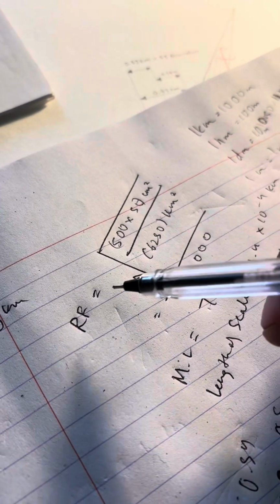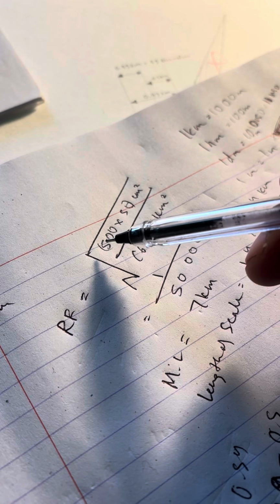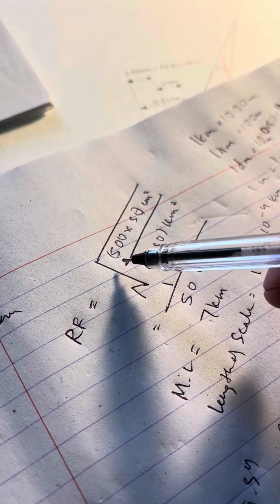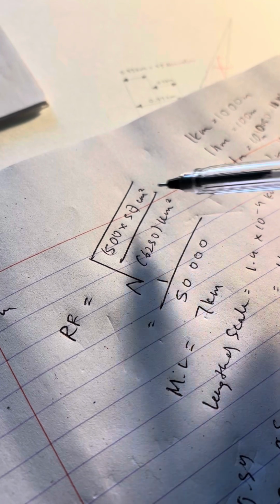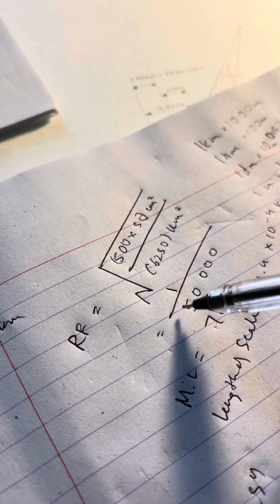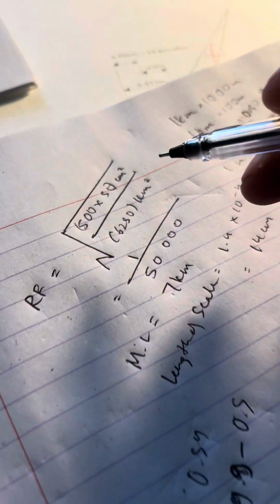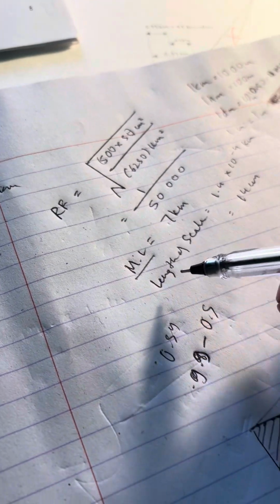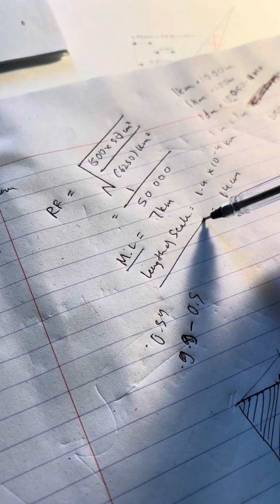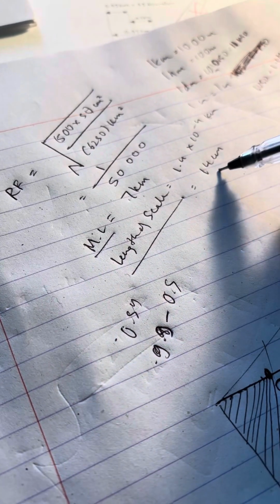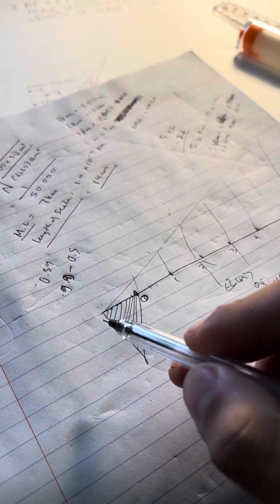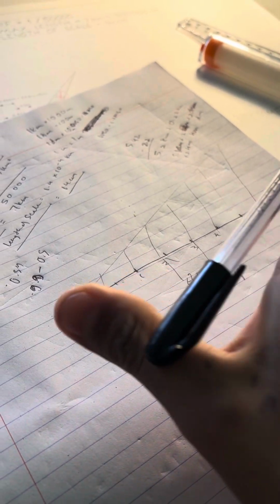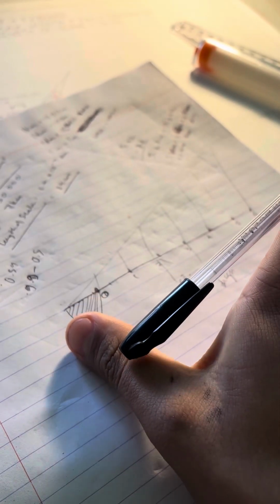Now, the representative factor, you know how to find it, right? Divide the drawing area by the actual area. So the answer will be 1 by 50,000. And we've got to be able to measure 7 kilometers. So that is the maximum length. And the length of the scale is representative factor times maximum length, which is 14 centimeters. So you draw 14 centimeters, and you've got to divide it into 7 equal parts.